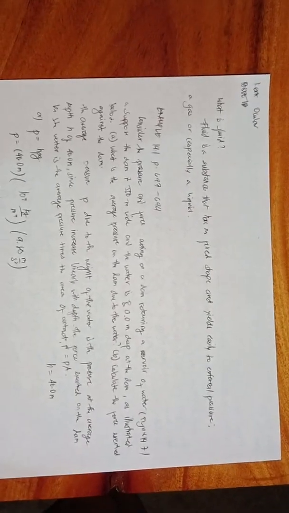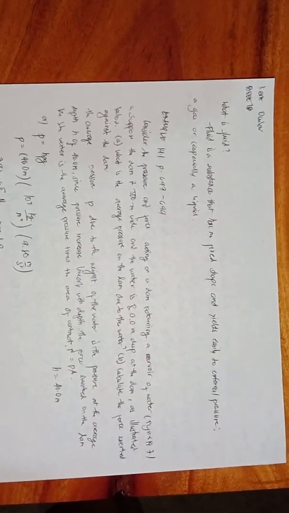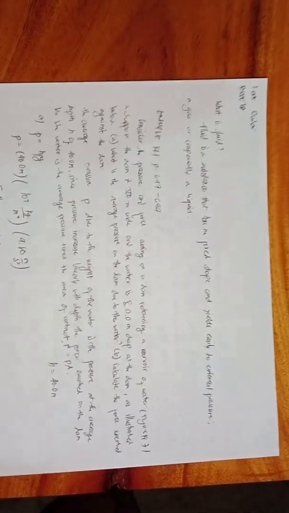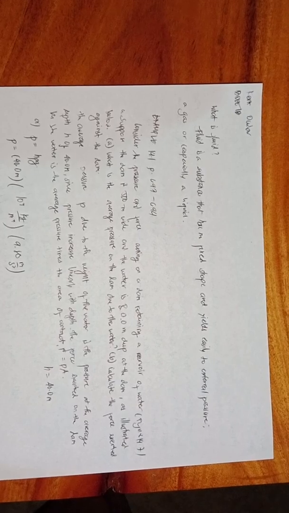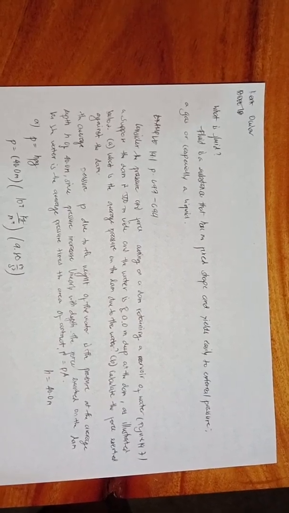Problem set number 6. What is fluid? Fluid is a substance that has no fixed shape and yields easily to external pressure, a gas or especially a liquid.